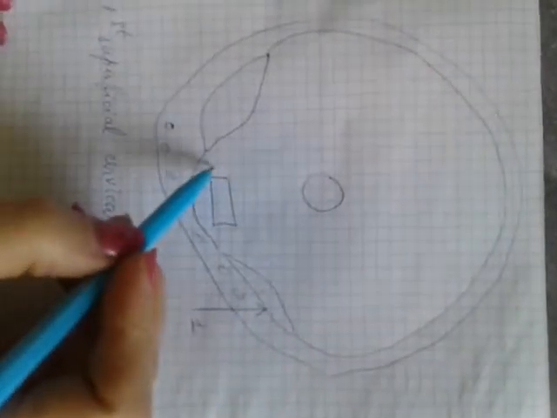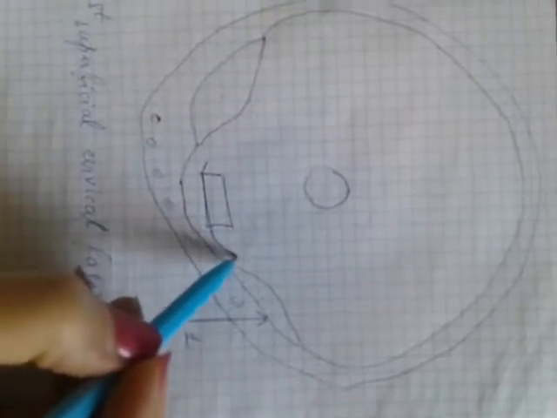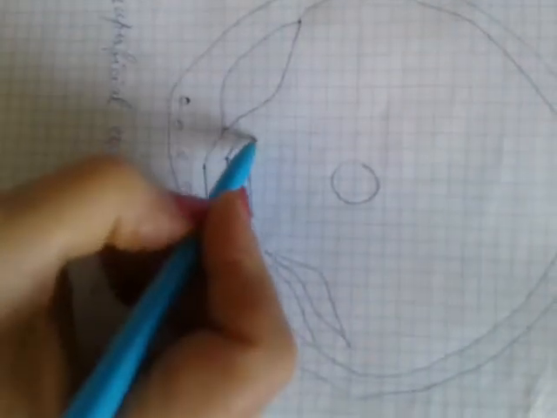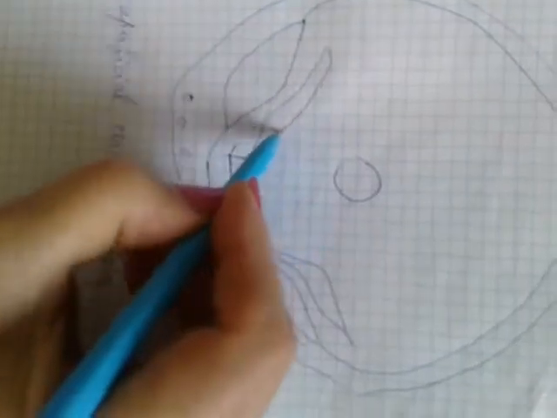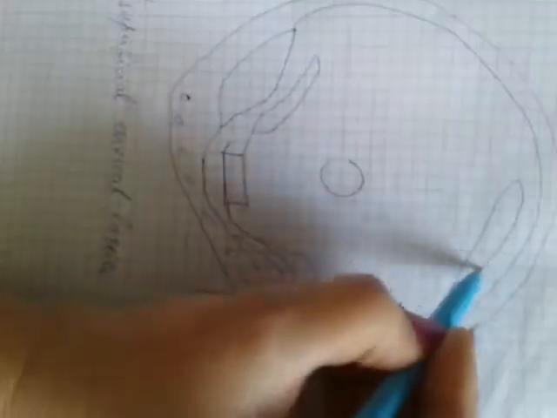Next, the second fascia of the neck. It contains the sternocleidomastoid muscles of the neck and the trapezium muscle of the back.